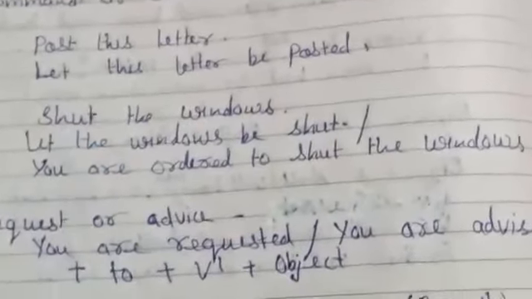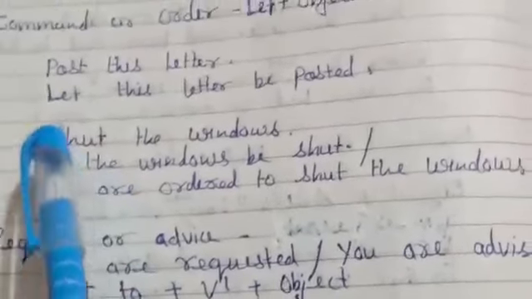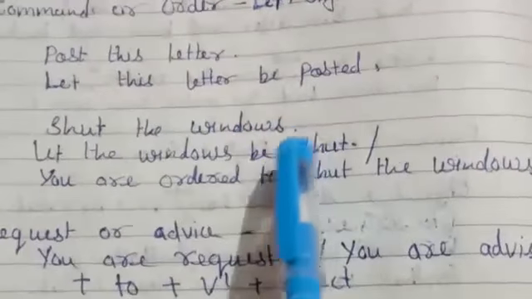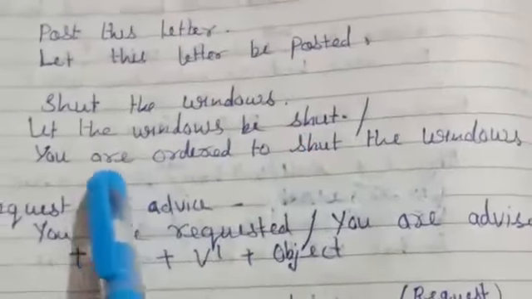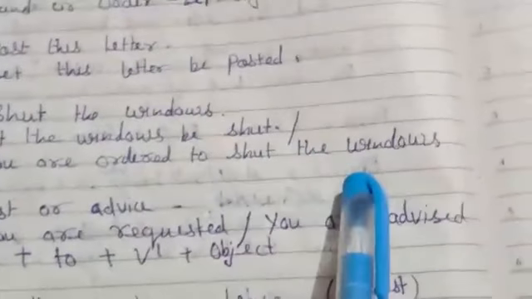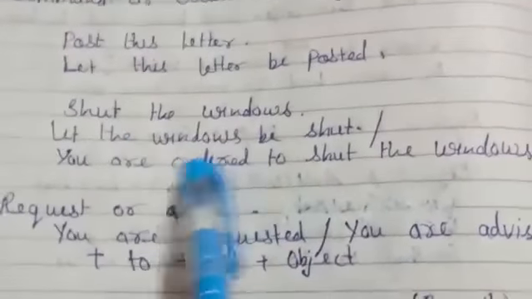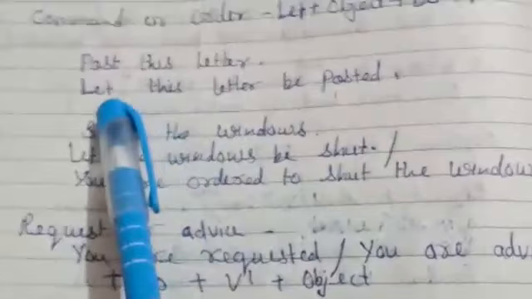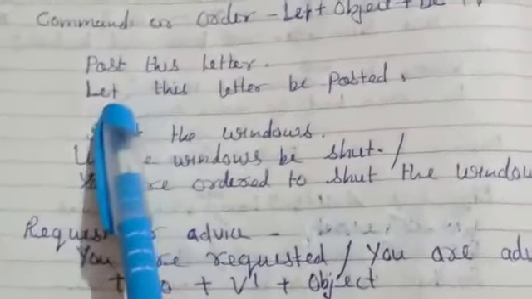Second, shut the windows. So same method will be applied. Let, then object the windows, then be, then shut. Student, shut will be shut in all the three forms. Second way of making this sentence is you are ordered to shut the windows. If you think this sentence is expressing order, you have to use this method. You are ordered. You can also write this sentence in the same manner. You are ordered to post this letter.